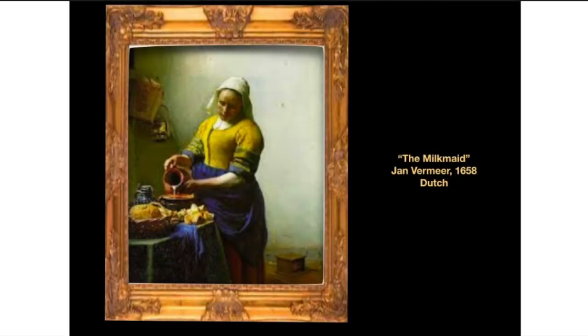This is The Milkmaid. It's not by Jan Vermeer, it's Johannes Vermeer, I apologize. And he was Dutch as well, but he lived in 1658, hundreds of years before Van Gogh. Do you see analogous colors? Yellow, blue, green?